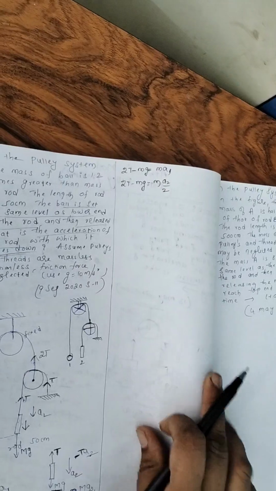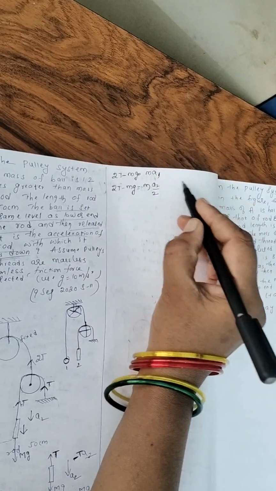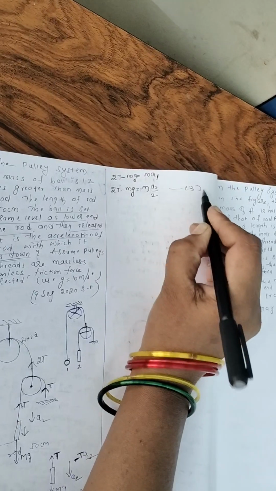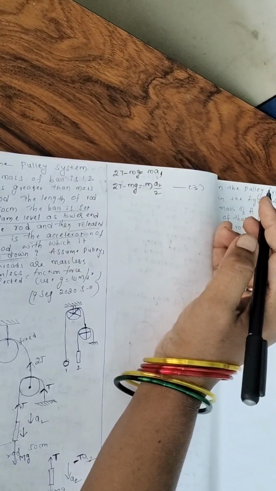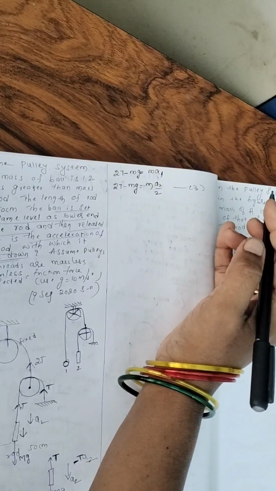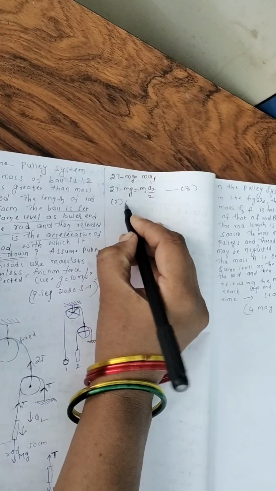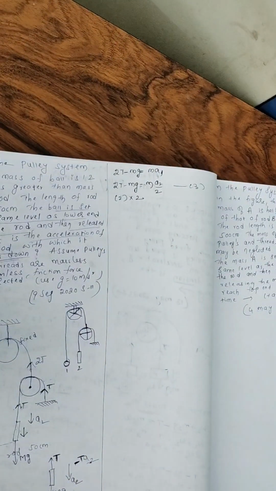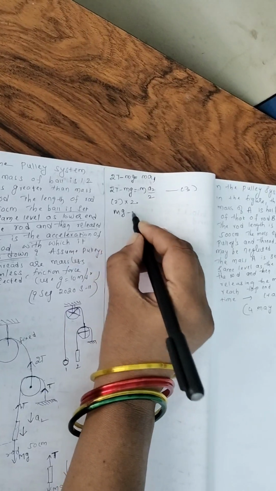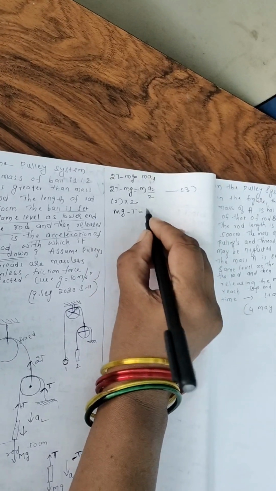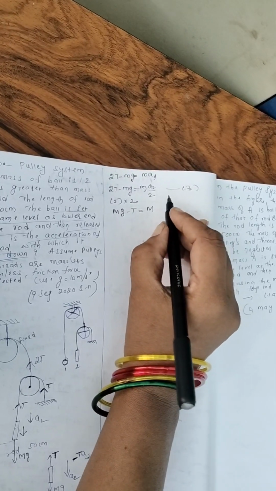Now next, put it as equation 3. Now next, multiply equation 2 by 2. What is equation 2, beta? First I will write equation 2: Mg minus T is equal to M A2.